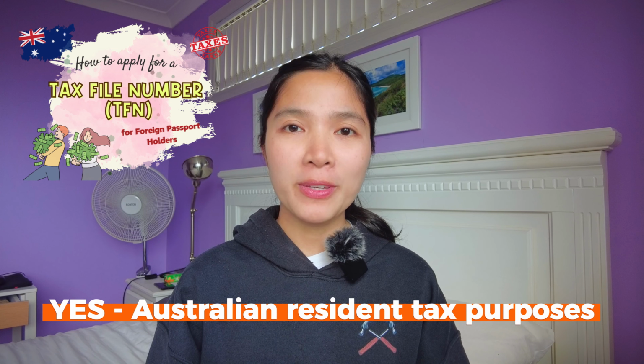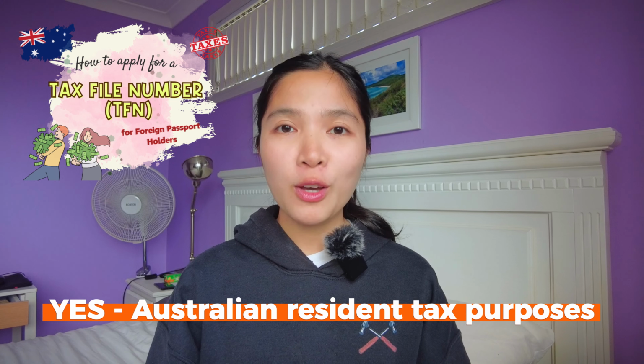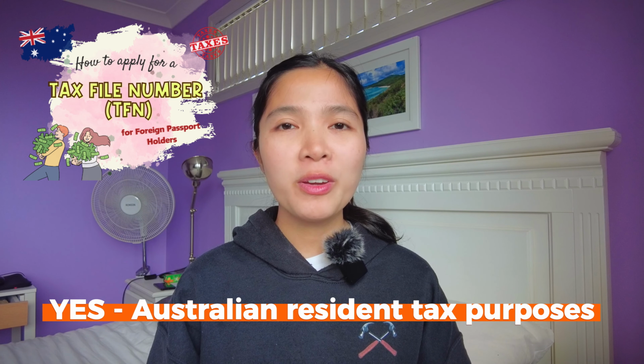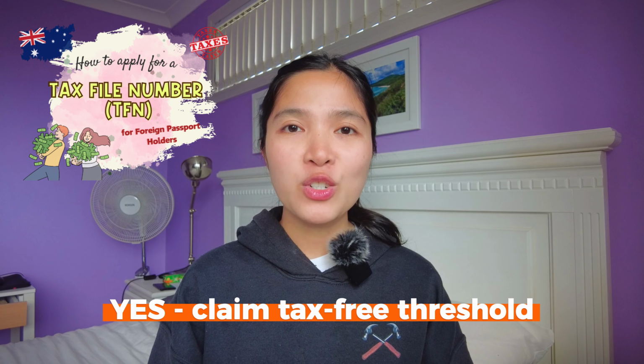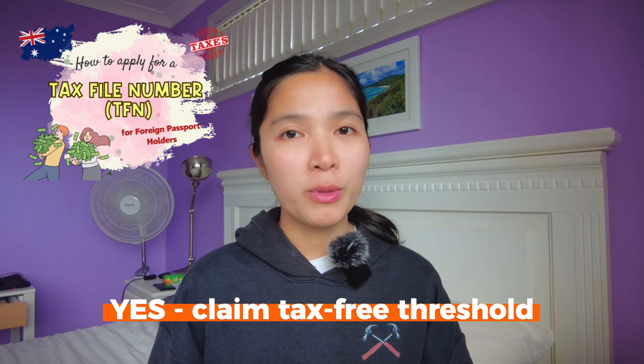Additional information: when you fill out your tax declaration on your new job, always choose Australian resident for tax purpose under residency status to have a lower tax, because technically we are Australian resident under student visa. You may also claim a tax-free threshold on one of your jobs if you have multiple jobs.